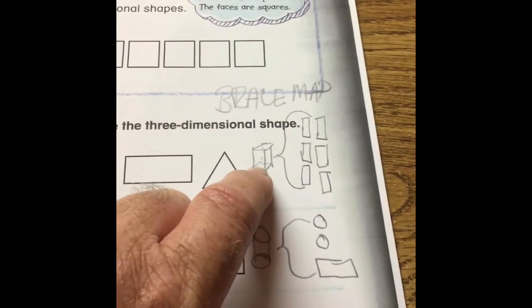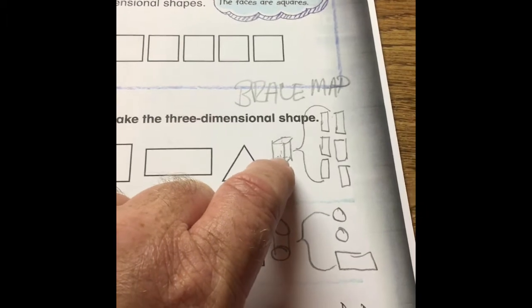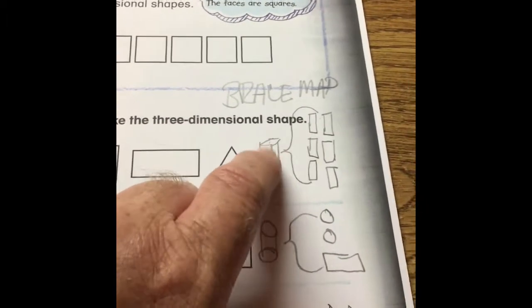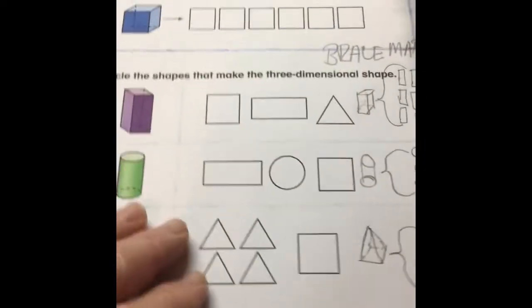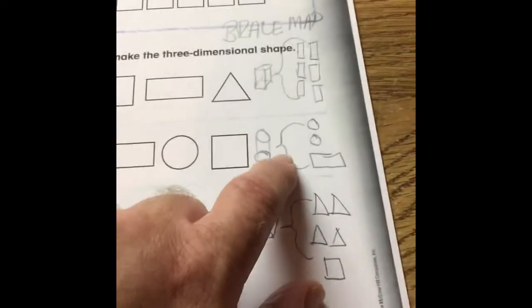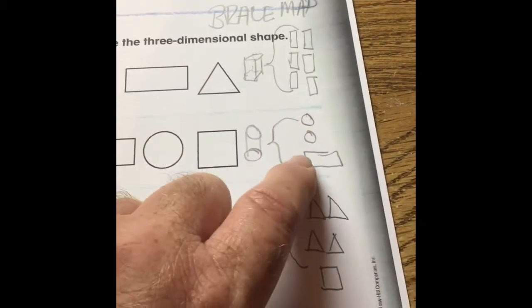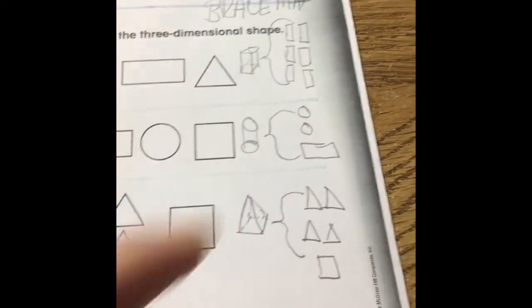So the rectangular prism is made up of 6 sides. All of them are rectangles. So you have 1, 2, 3, 4, 5, 6 sides. The cylinder is made up of 2 flat rounded sides and a rectangle in the middle.